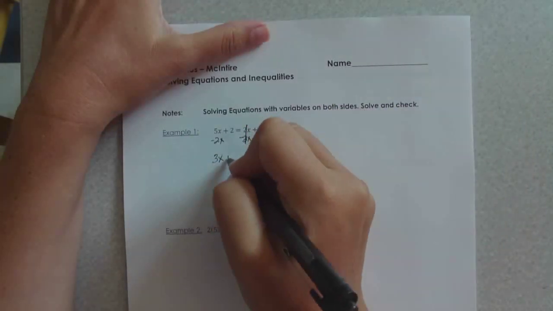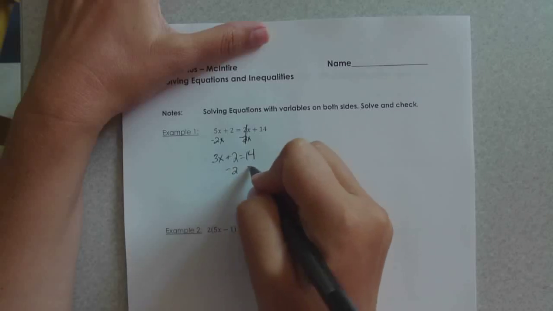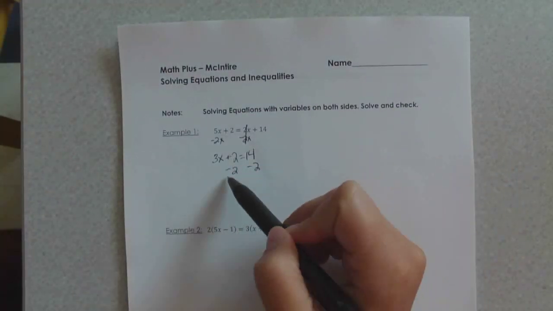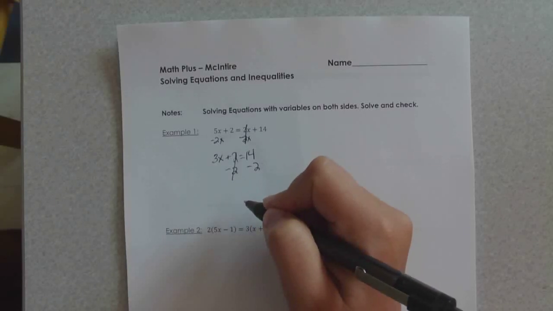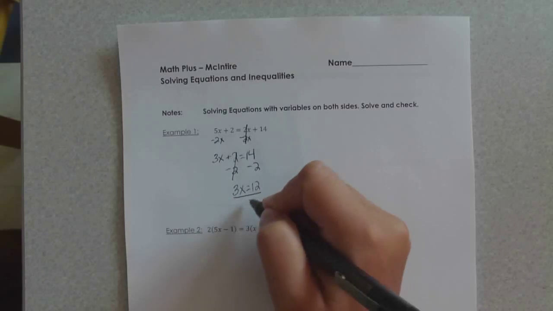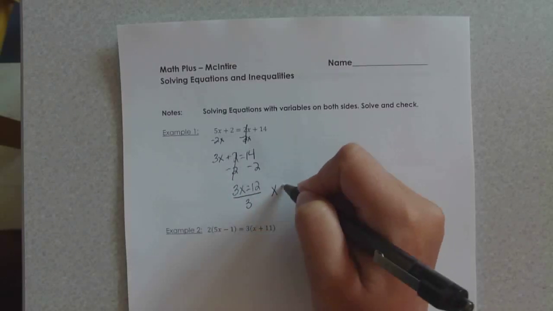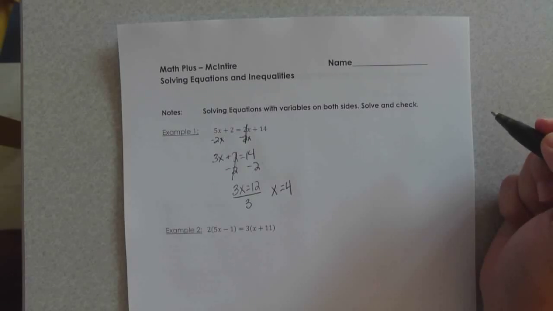So I get 3x plus 2 equals 14. We have to subtract 2. Of course, whatever we do on one side, we have to do on the other side. Okay, we get 3x equals 12. Divide by 3. We get x equals 4 as our final answer.